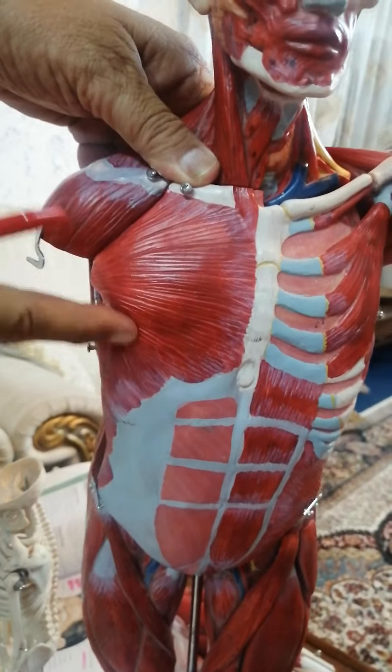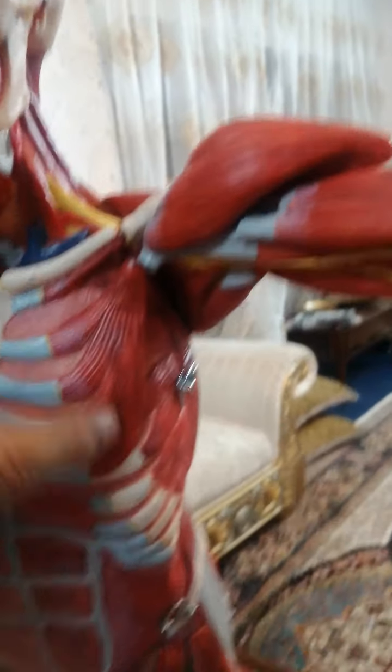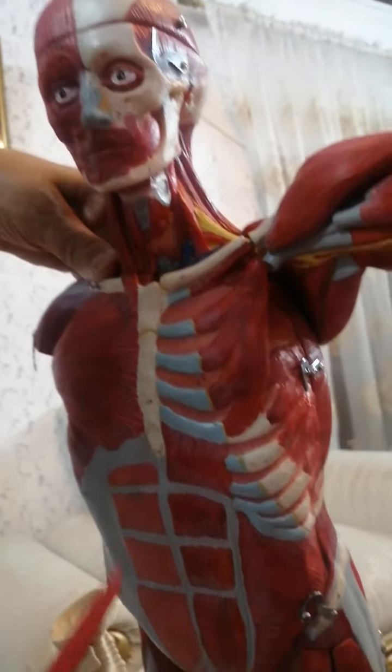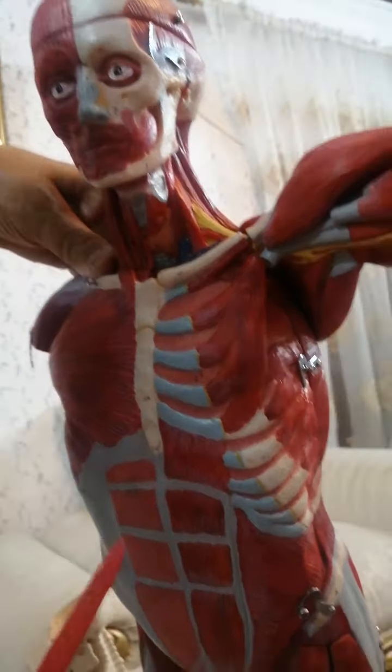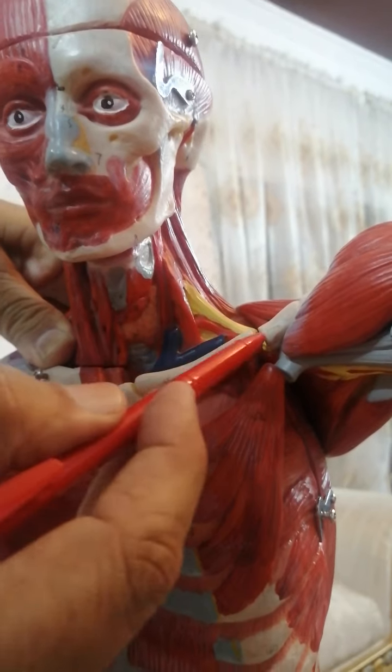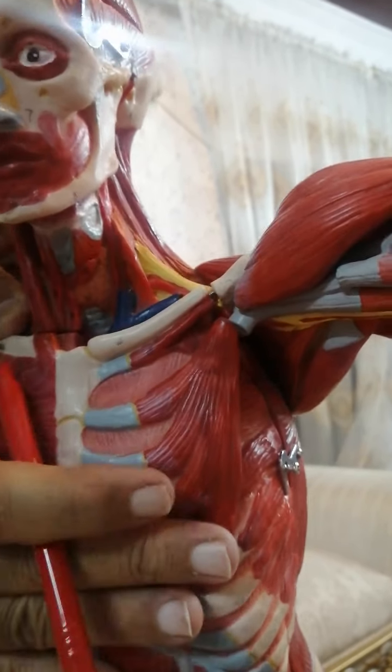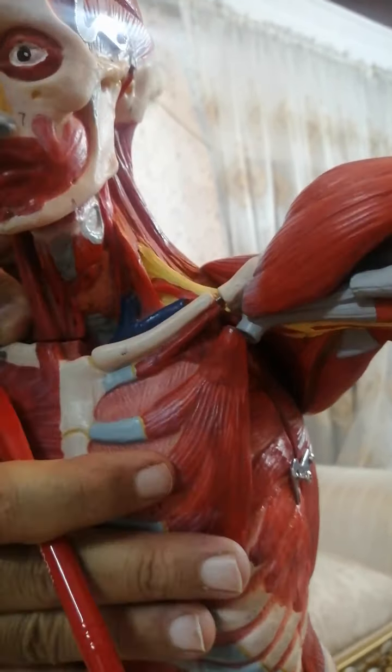And then you cut the pectoralis major, deep to it, you will see this small muscle, that is pectoralis minor muscle. And then you would be able to see this small muscle which lies on the inferior surface. This is inferior, this is superior, this is anterior, and this is posterior. And you can see this small muscle that lies on the inferior surface of the clavicle, that is subclavius muscle.